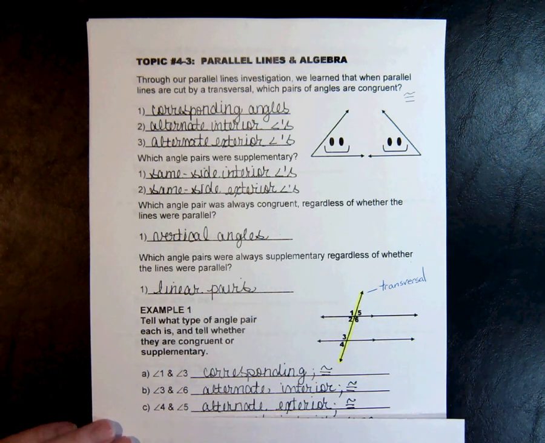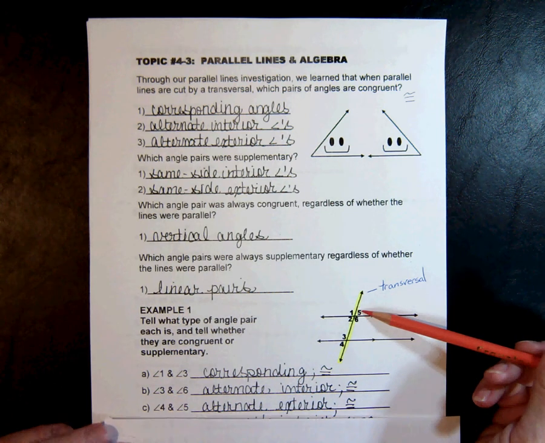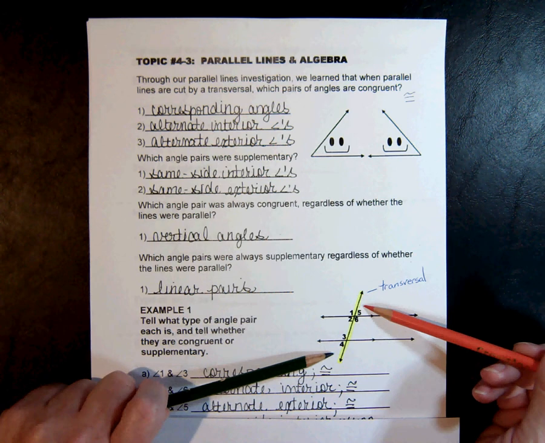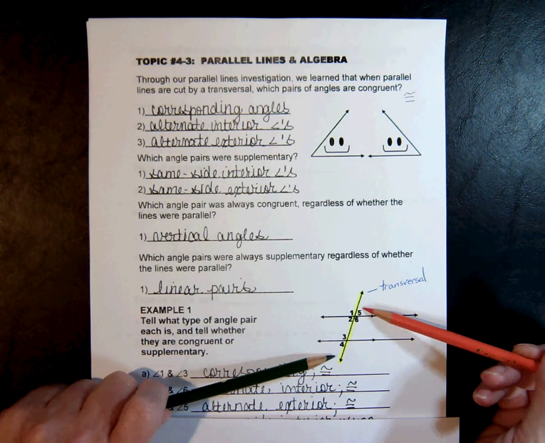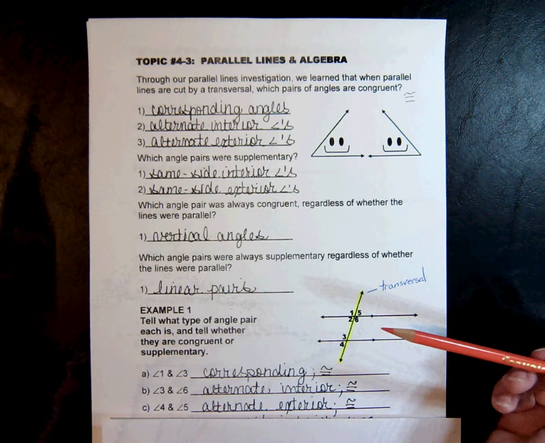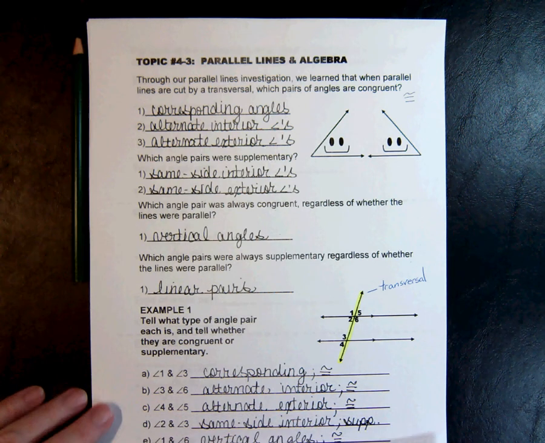4 and 5 are alternate exterior. You've got one up here, one out here. They cross over the transversal, and they're also on the exterior of the two parallel lines. So 5 and 4 are exterior. If it helps, let's do one more and then I'll explain.